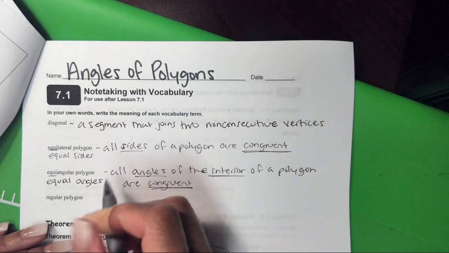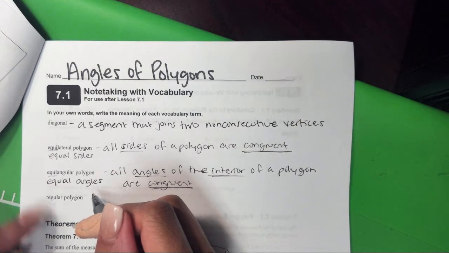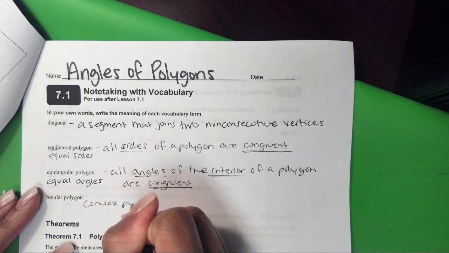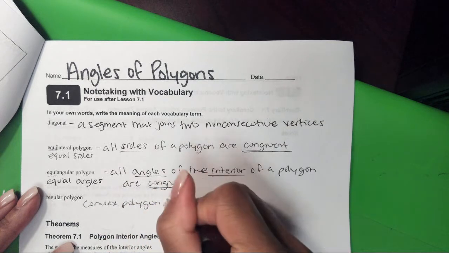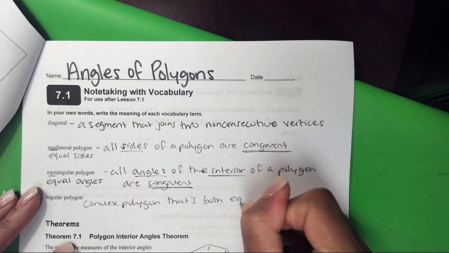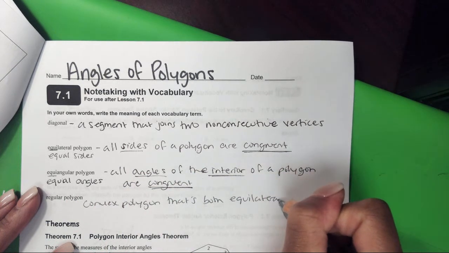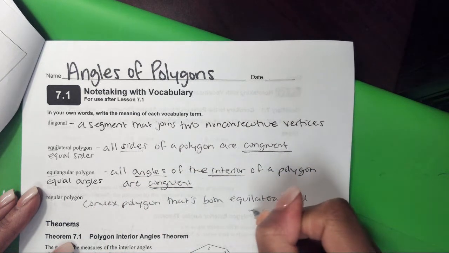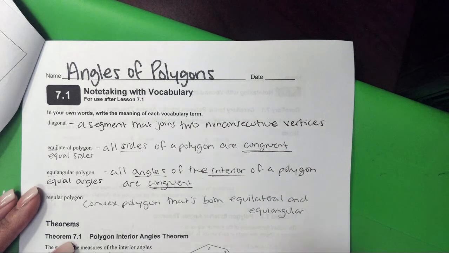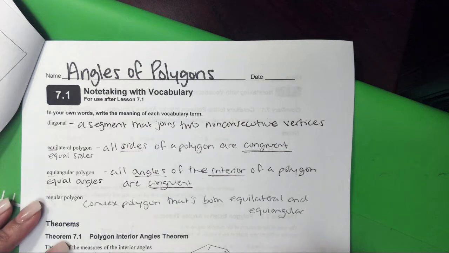Now we're onto a regular polygon. A regular polygon just means that they are both. This is a convex polygon that's both equilateral and equiangular. Okay, so those are the four definitions that we've gone through today. So now we're on to our theorems.